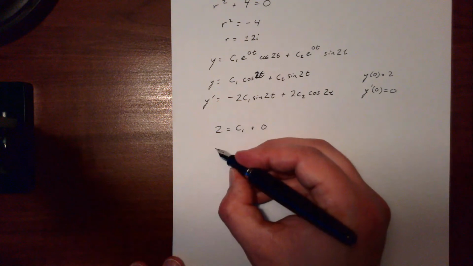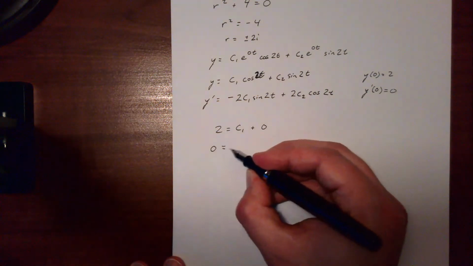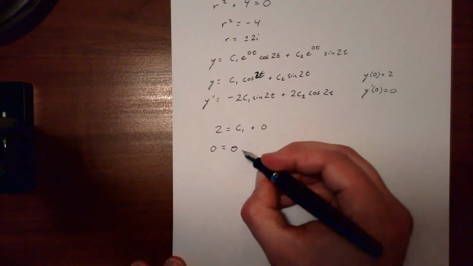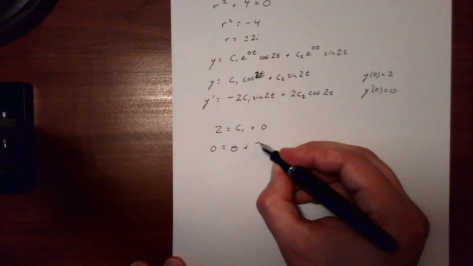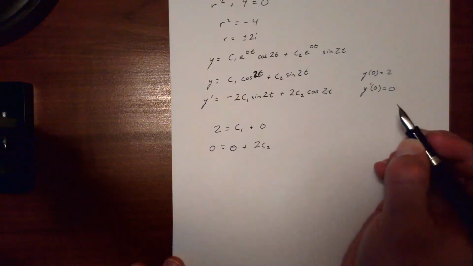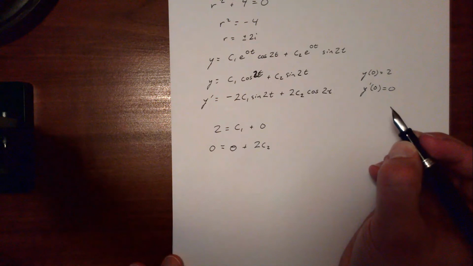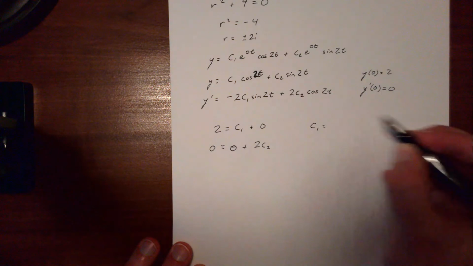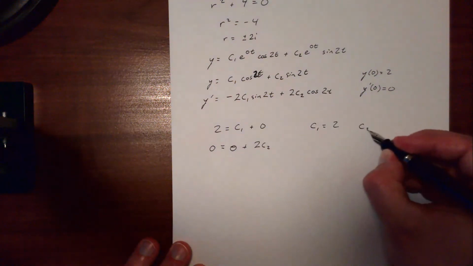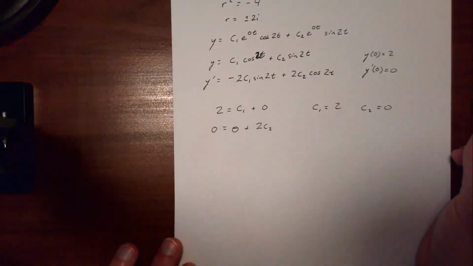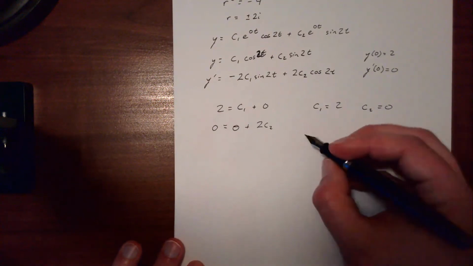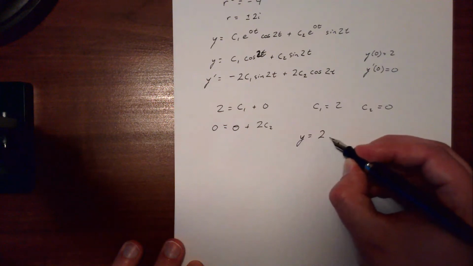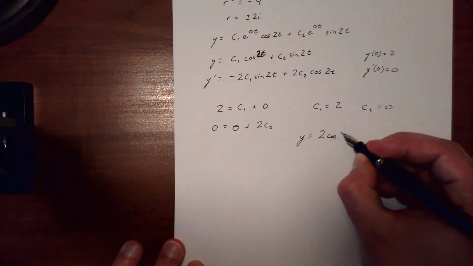And then over here we'll have 0 equals negative 2 c1 times sine of 0, which is 0, plus 2 c2. So what's this going to mean? This means that c1 equals 2, c2 equals 0, and so that gives us, for our overall solution, y equals 2 cosine 2t.